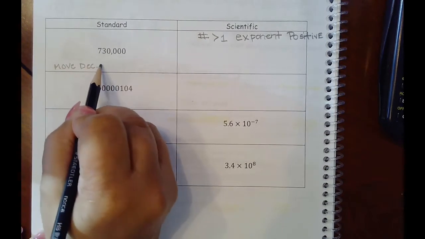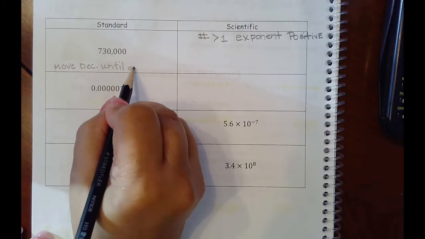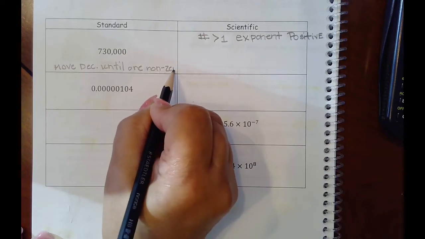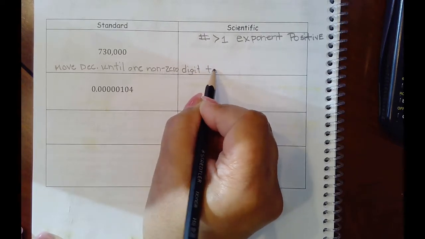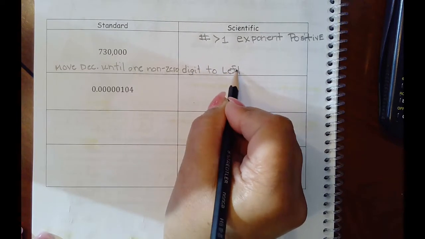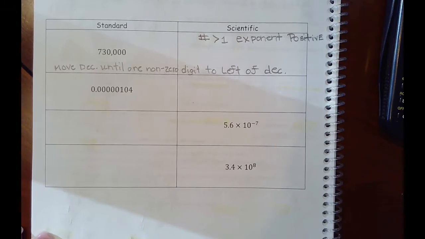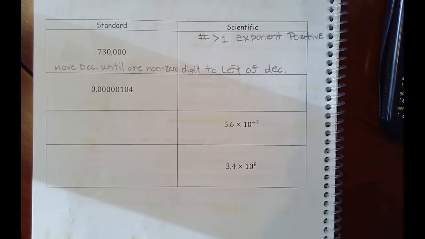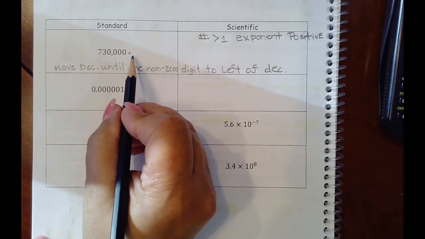Move the decimal until you're in a spot where there is one non-zero digit. It can't be a zero. It has to be anything but zero. One non-zero digit to the left of the decimal. That's the move you're going to be making. You're going to move that decimal until there's one and only one non-zero digit to the left of it. So your decimal is right here. When you don't see a decimal, it's said to be all the way at the end of the number.